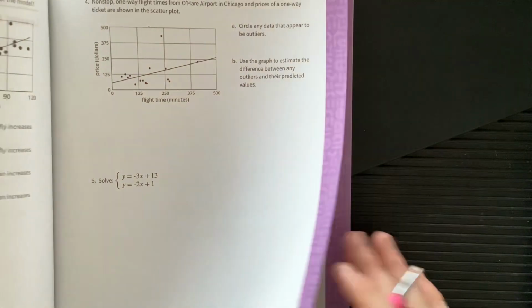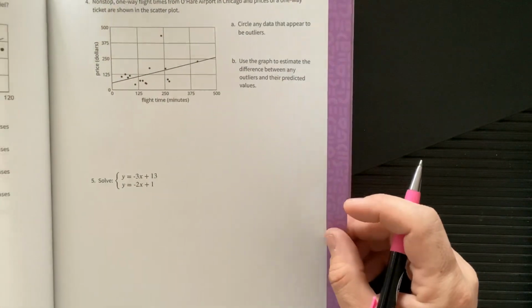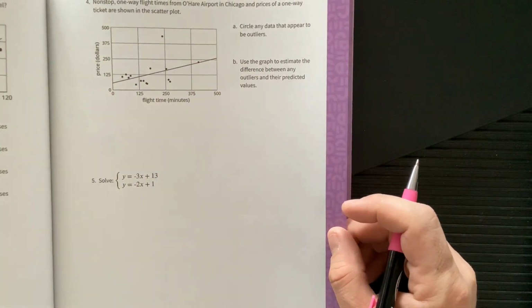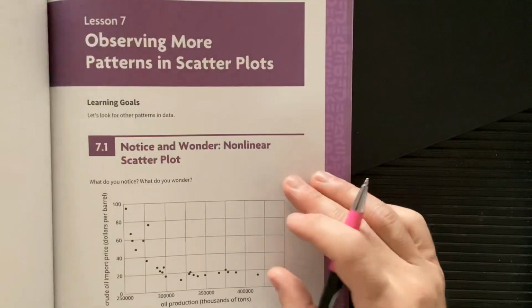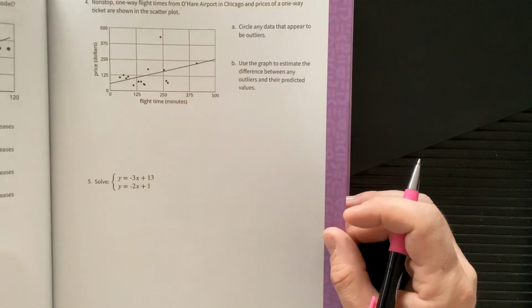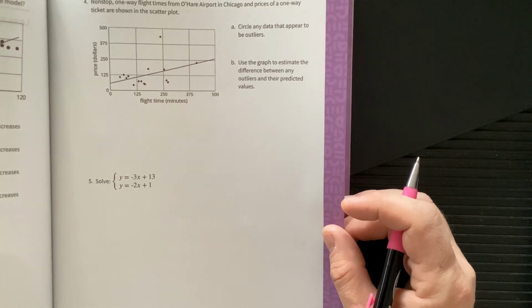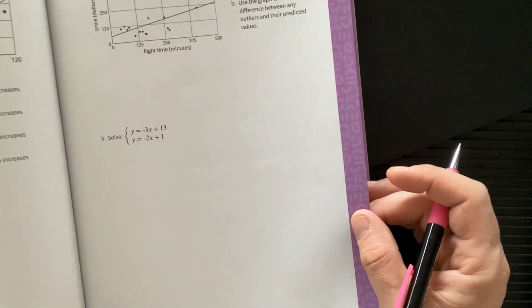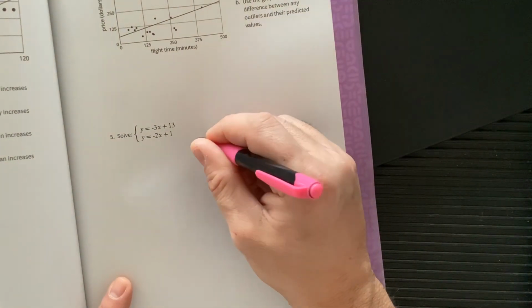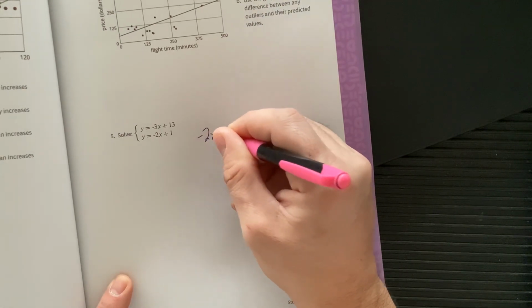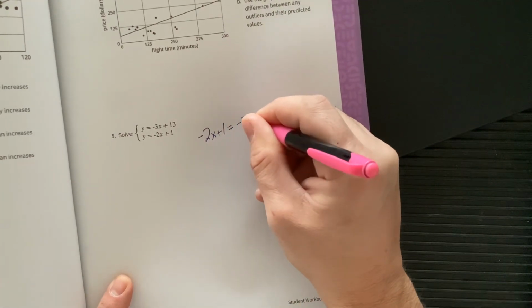All right, your assignment is 1 through 5. 5 is a review, just a little hint there. You can start by just putting those two equations equal to each other.